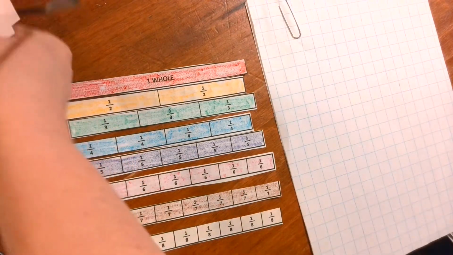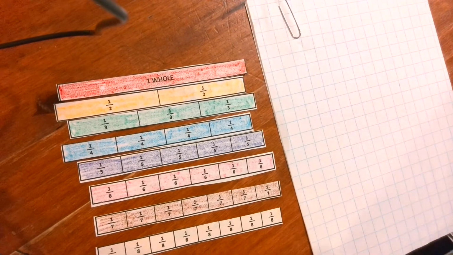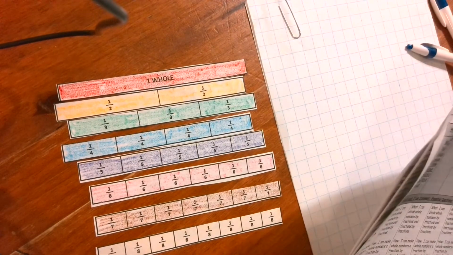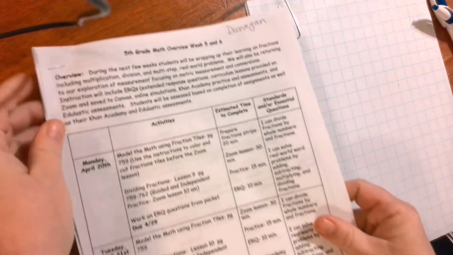I'm going to start like I do every day by looking at our assignments. So if everyone can get out their assignment sheet, we're going to just start by marking and checking things off.